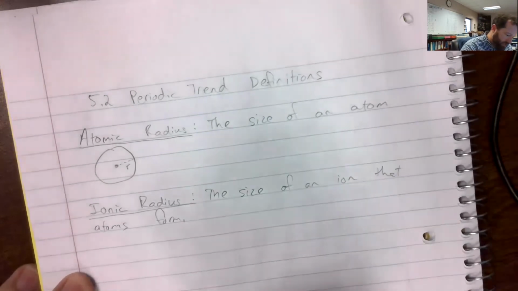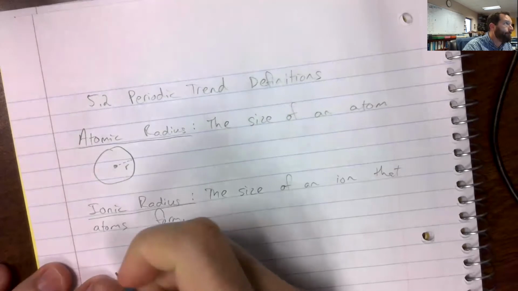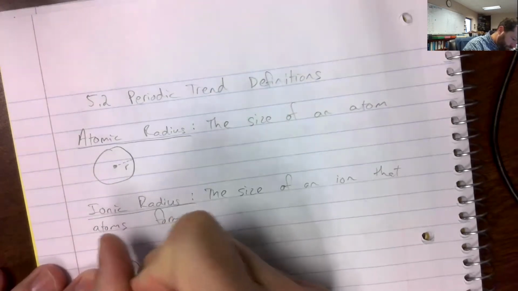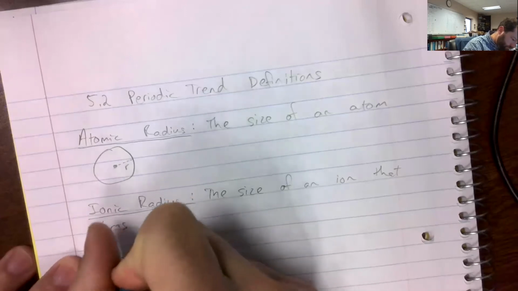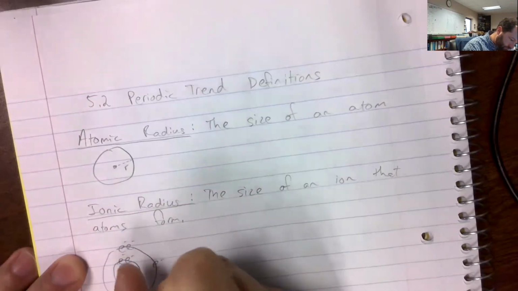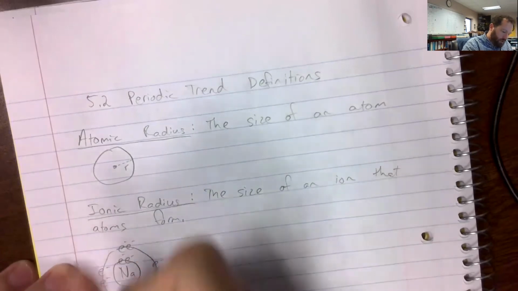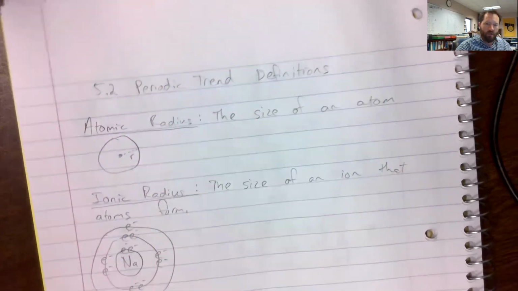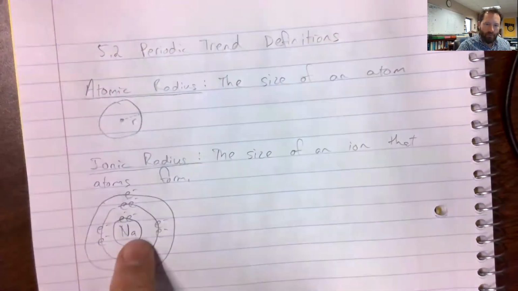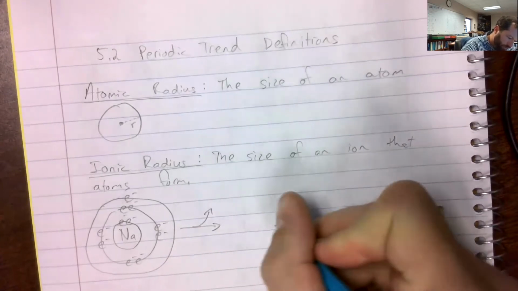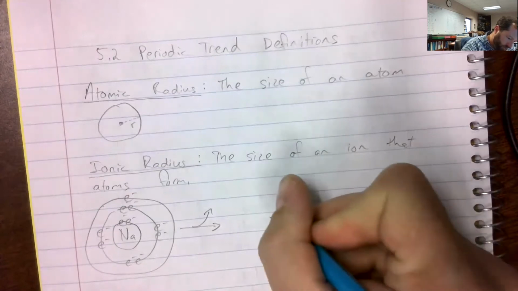So if you keep in mind, the first type of ion is like sodium. It would be an atom of sodium, and sodium is actually going to lose an electron and form a positive ion. We call it a cation.